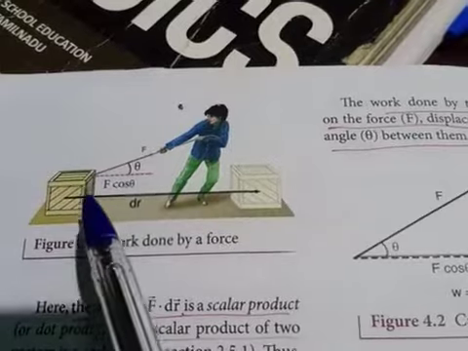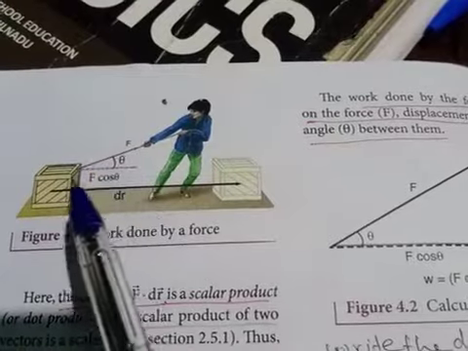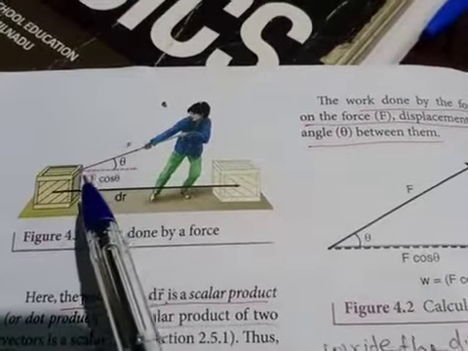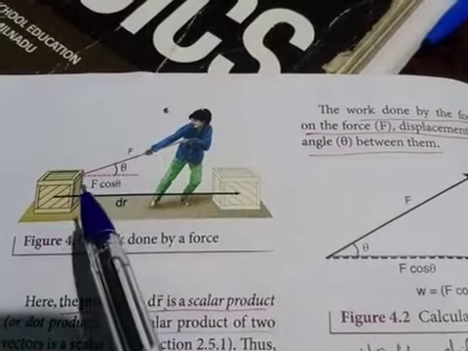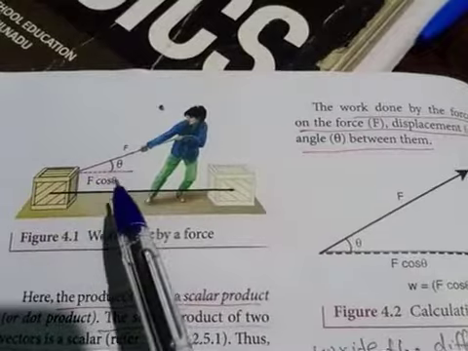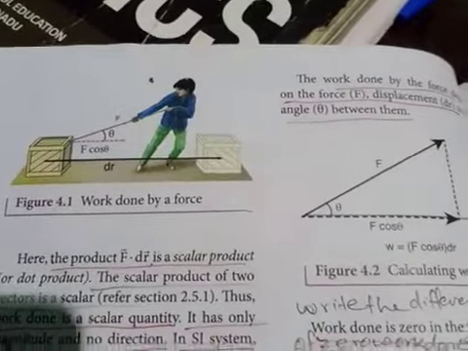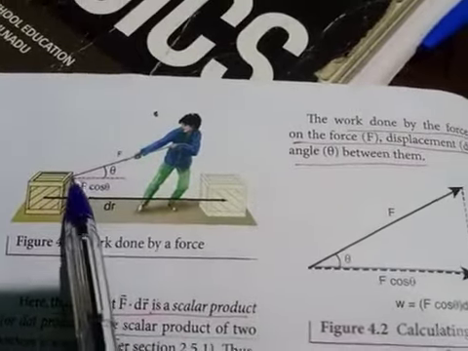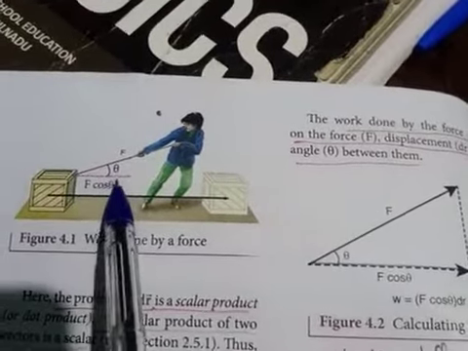Now this force is inclined at an angle theta. So this force and displacement are making an angle theta, and due to this we are writing F dr cos theta, because this force is making a component F cos theta here.